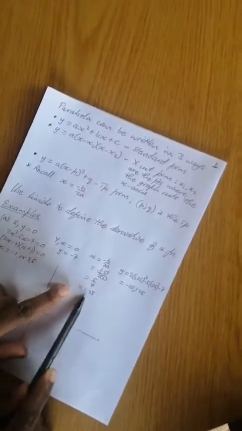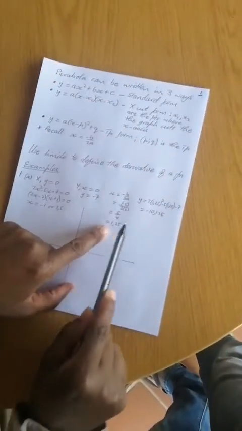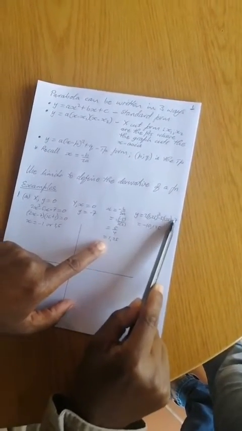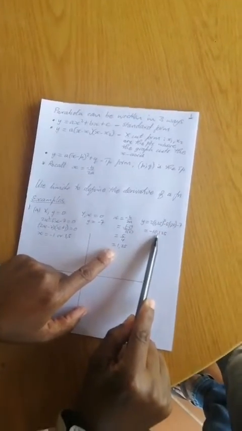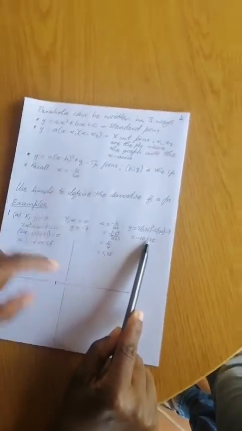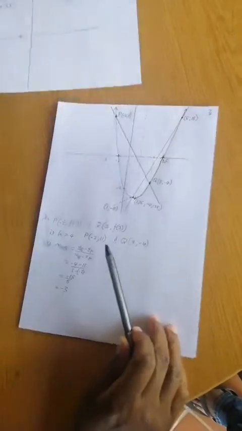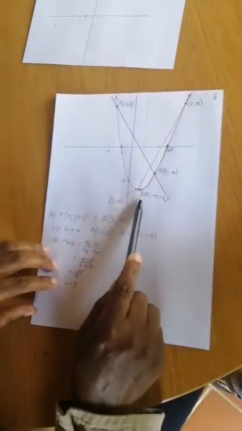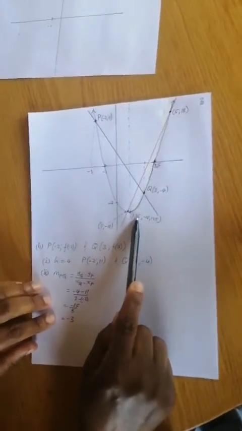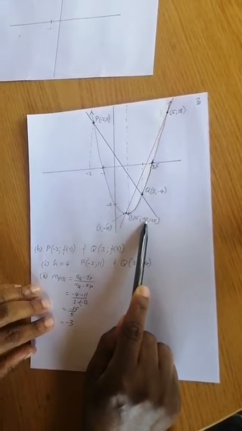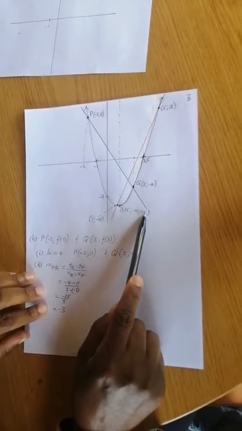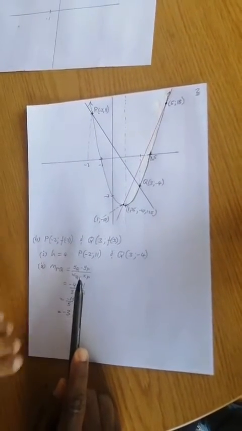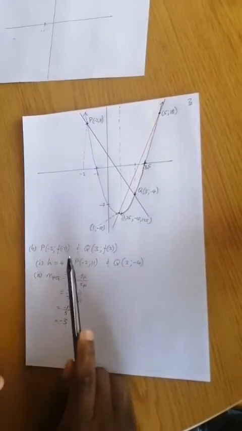This is the x coordinate at the turning point. We substitute into the function to get our corresponding y value, which means at the turning point we have 1,25 and minus 10,125.